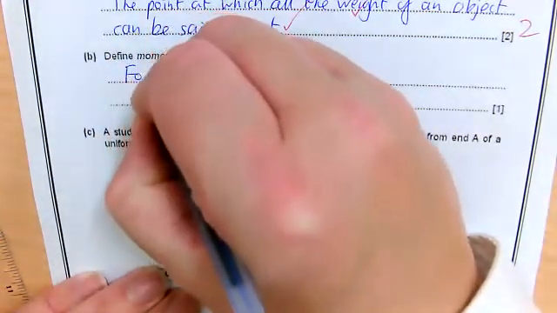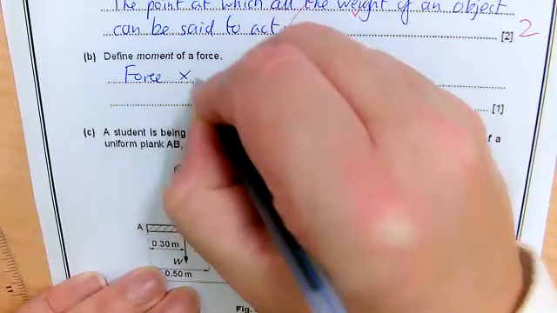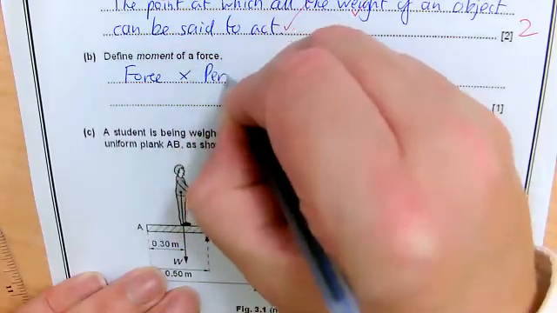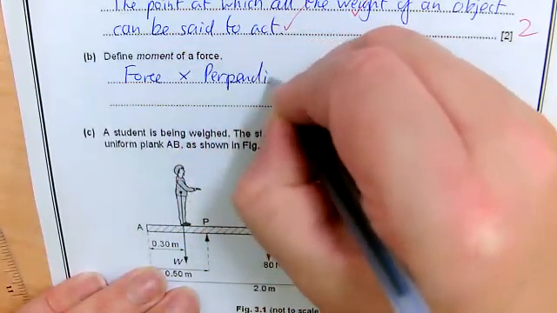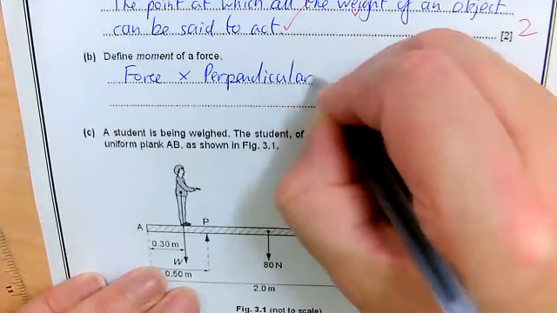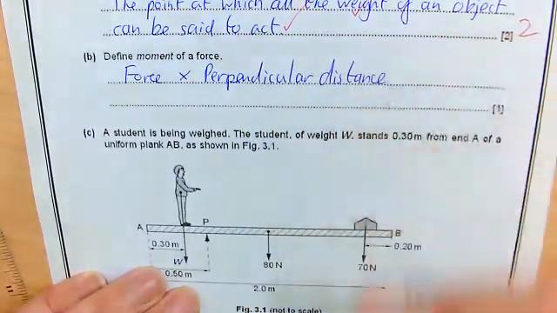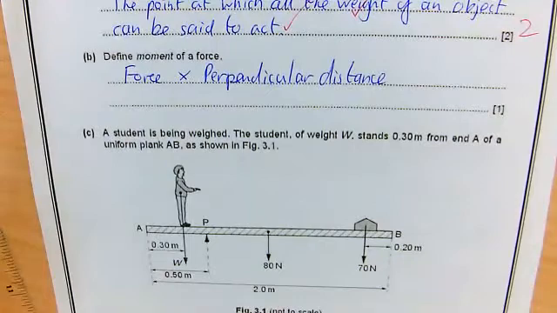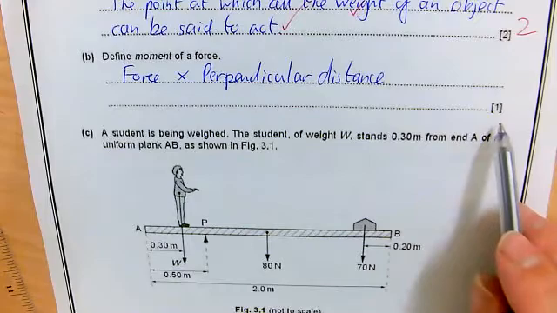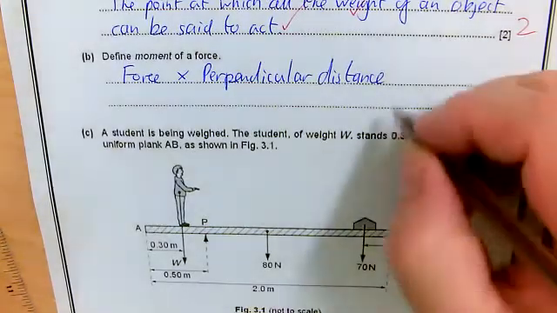So it's the force multiplied by, and I'm looking for perpendicular distance, not just distance. Force times distance would be the definition if you're doing your GCSEs. I'm not going to accept it for foundation level, for university foundation level. It's going to be perpendicular distance. You could say perpendicular distance between the line of action of the force and the pivot if you want. And if it was 2 marks, that would be required, but this is only 1 mark. So that's all you really need.